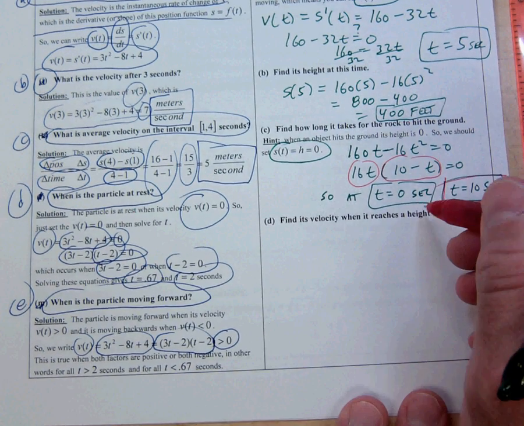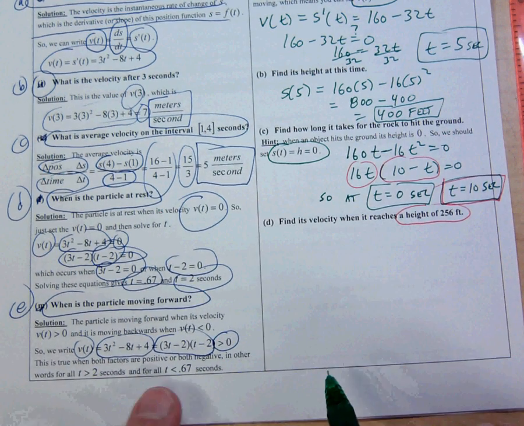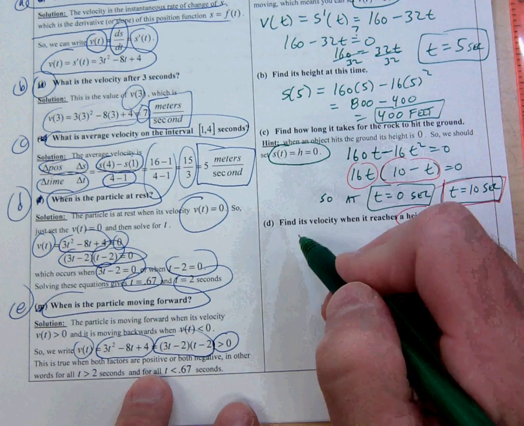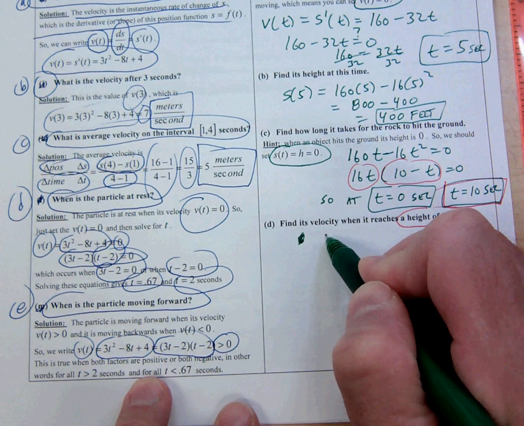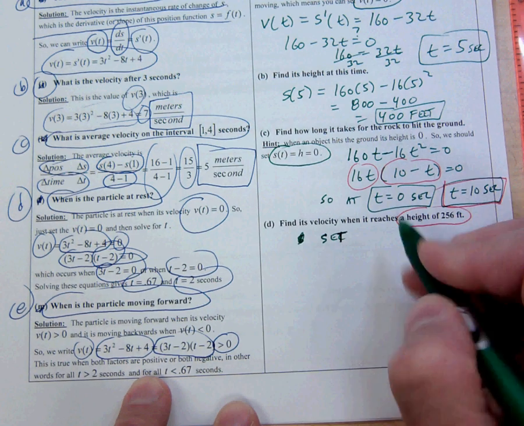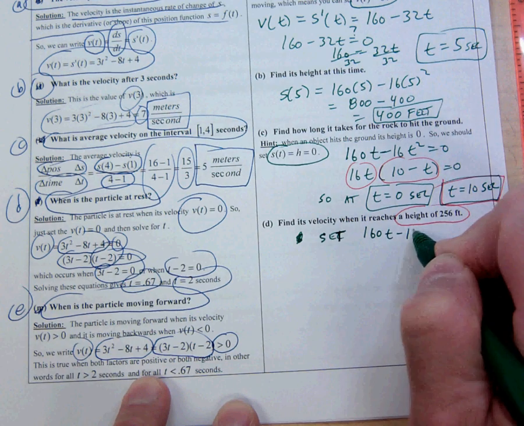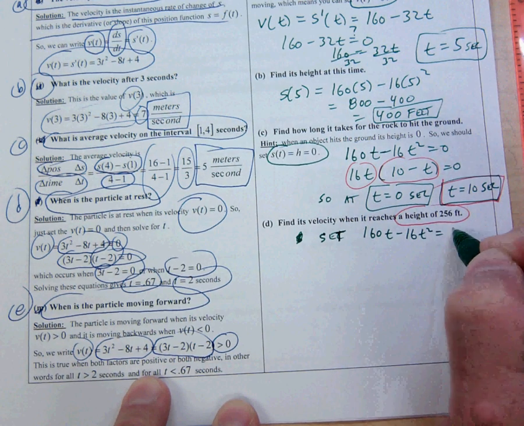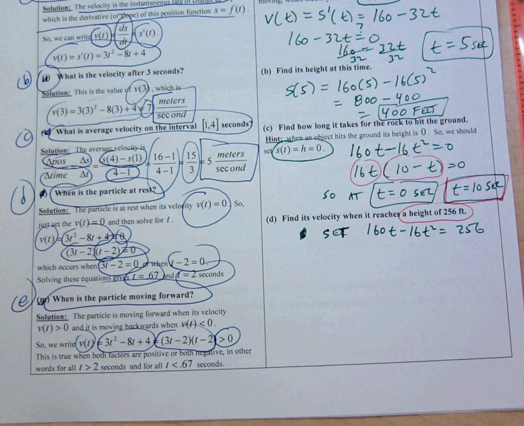Yep. Okay, so they give you the position, the height, so you got to start by plugging that into the position function. So let's do that. So I'm going to take my position function. I'm going to set the position function, which is this, equal to 256, and then solve for time, you said, right? And that'll give me the time when it reaches that height.